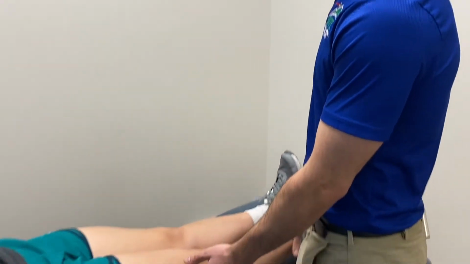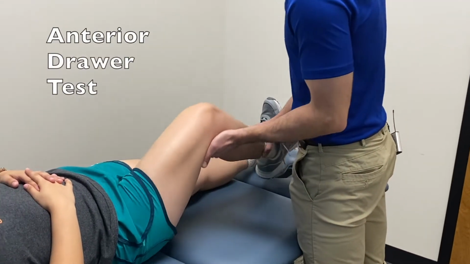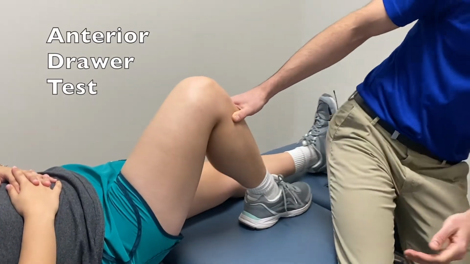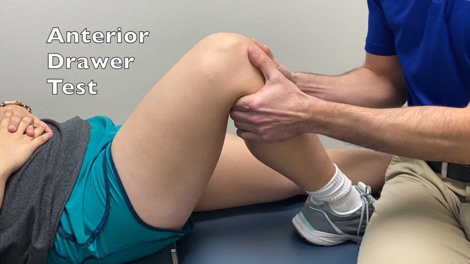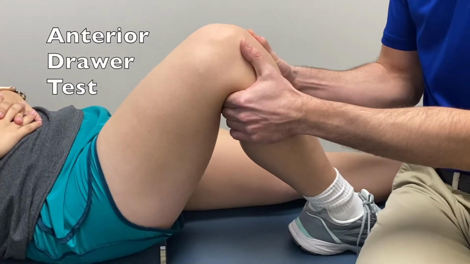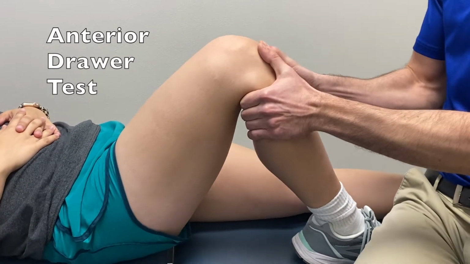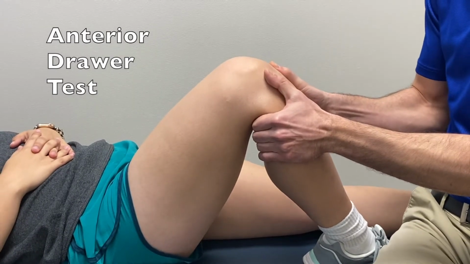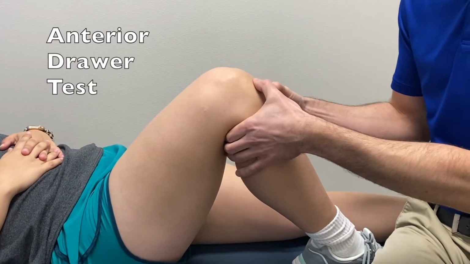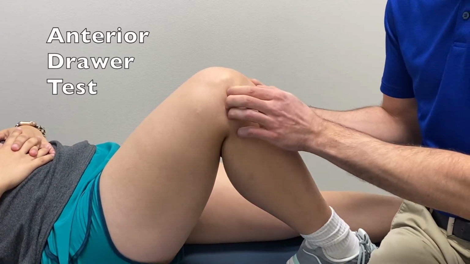This test is called the anterior jar test. It is used to determine the integrity of the anterior cruciate ligament and to diagnose an ACL tear. To perform the test, the patient will be lying supine and the knee will be bent to 90 degrees or so. The hands will be placed right under the knee joint here, just behind the tibia, and I'm going to be applying an anterior force to the tibia on the femur, like so. A test is considered positive if there is laxity with this test and or reproducing pain.